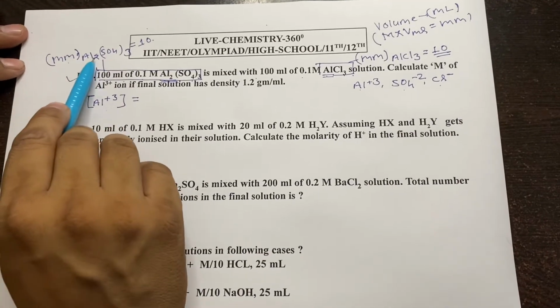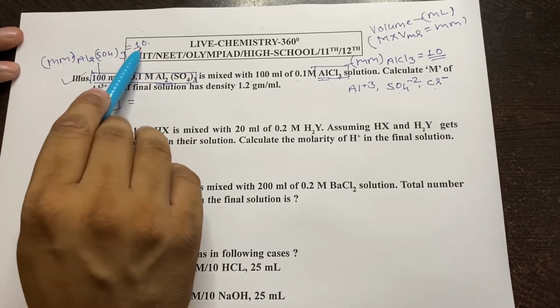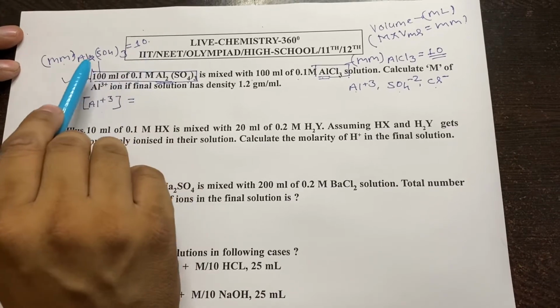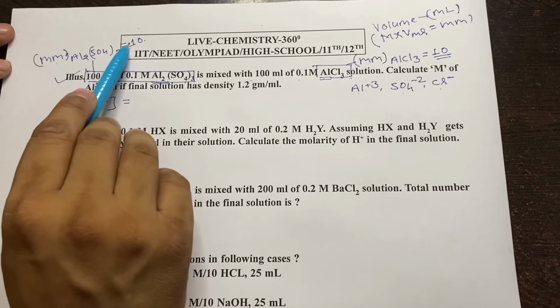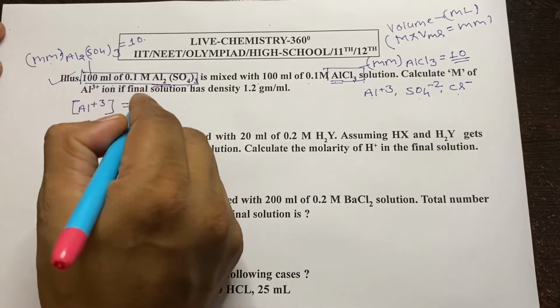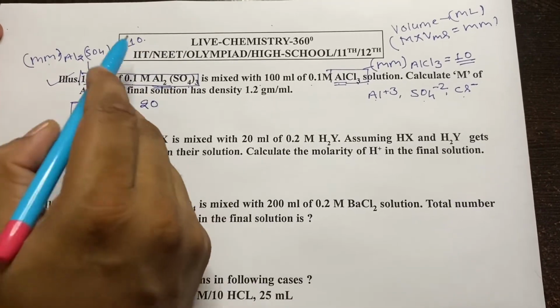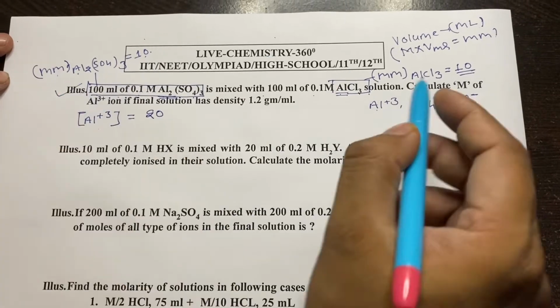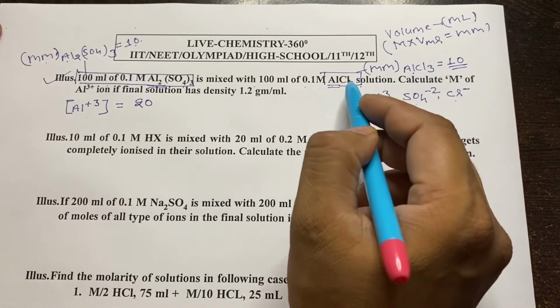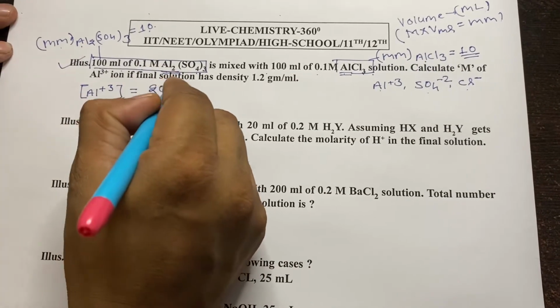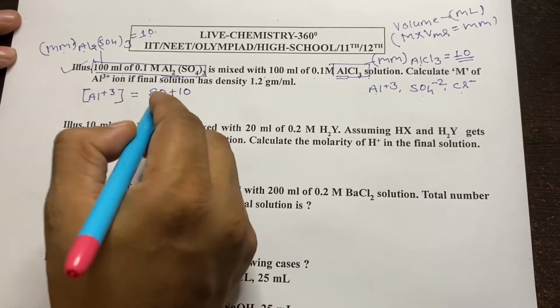So the millimoles of Al2(SO4)3 is 10. So the millimoles of Al+3 coming from the first solution will be 20, as 10 into 2. In the same way, millimoles of Al+3 coming from the second solution will be 10. So these are the total millimoles.